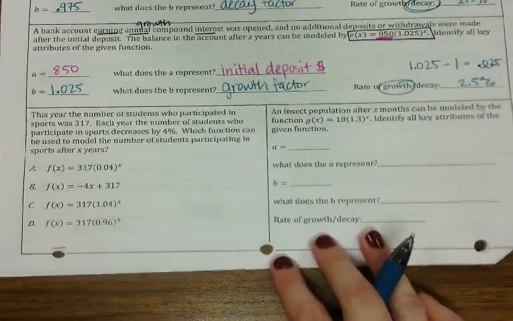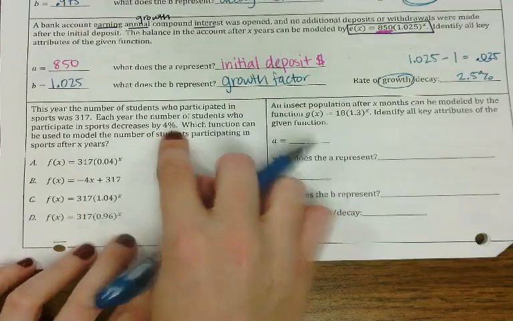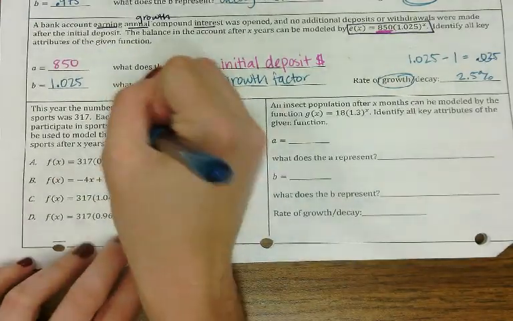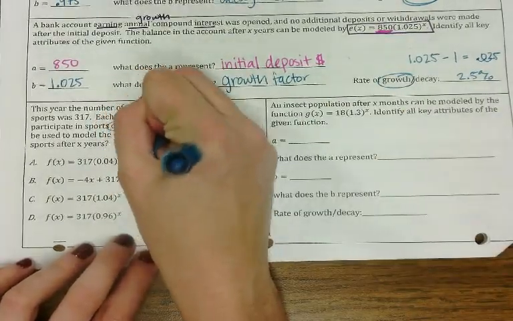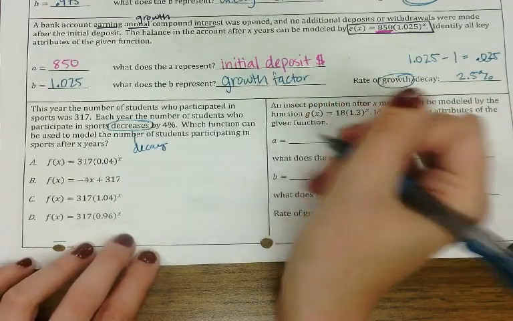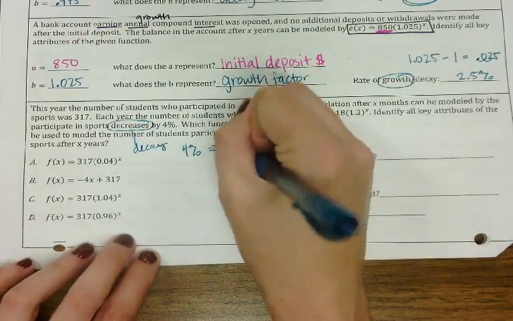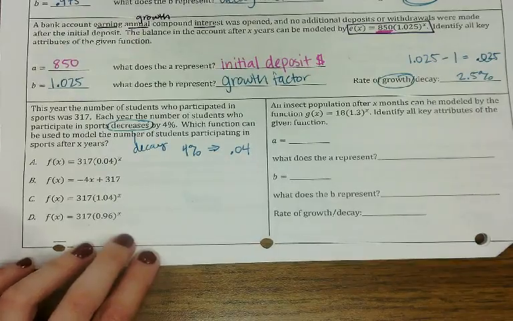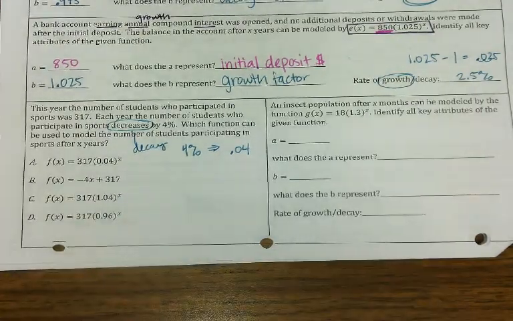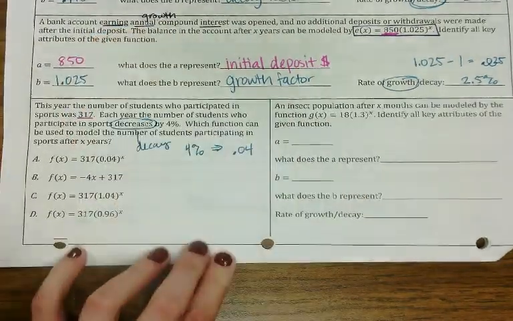All right, let's talk about this one here. This year, the number of students who participated in sports was 317. Each year, the number of students who participate in sports decreases. Oh my goodness. So guys, it is decreasing. So should it be growth or decay? Decay. Should be decay. And guys, it's decreasing by 4%. So 4% can be translated to 0.04 in decimal form, right? You move your decimal point. So which one can be used to model the number of students participating after X years? So guys, what does that 317 represent?